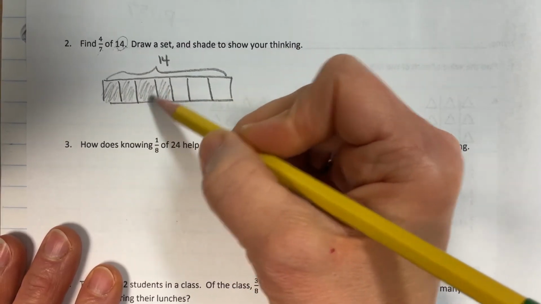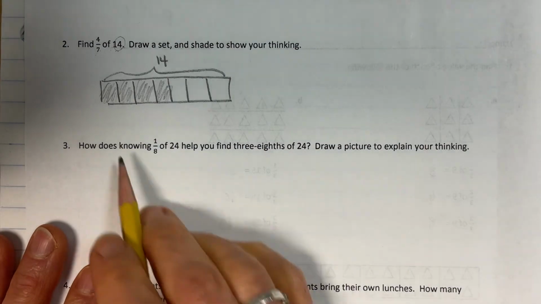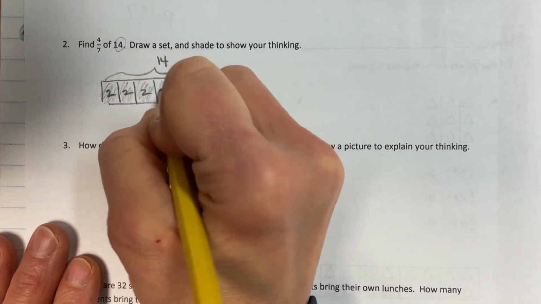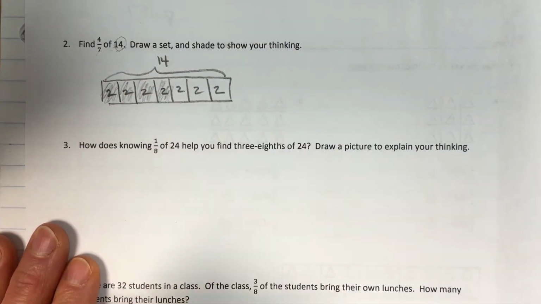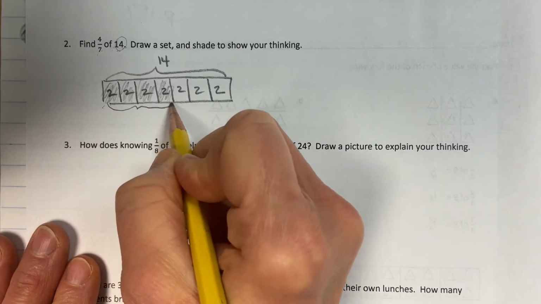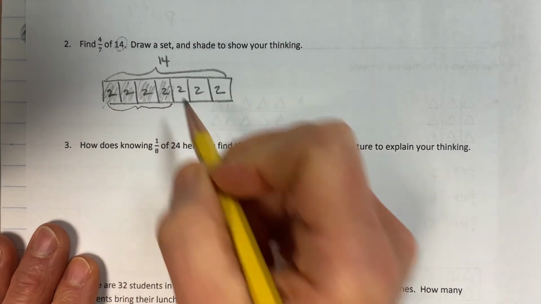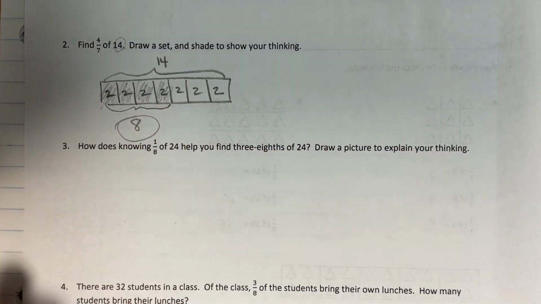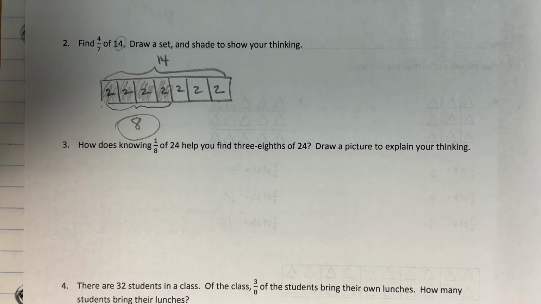Okay, well, if I have a total of 14 and I have 7 boxes, 14 divided by 7 is 2. That means a 2 goes in every box. So if I'm looking for 4 boxes that I shaded, 4 times 2 is 8. So 8 was my answer.